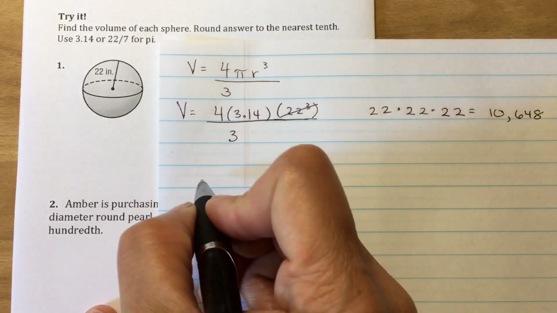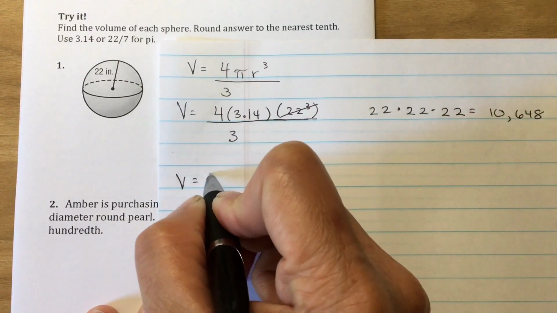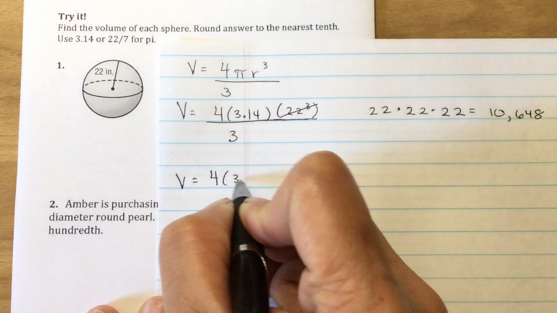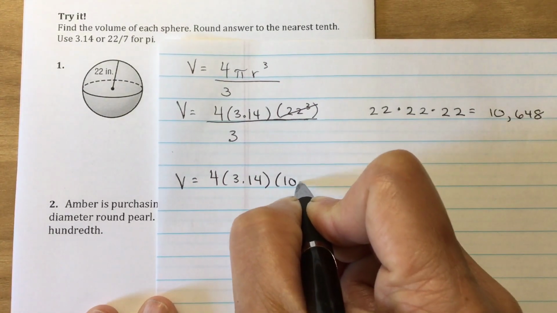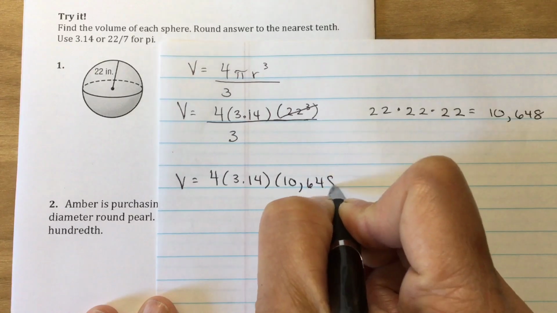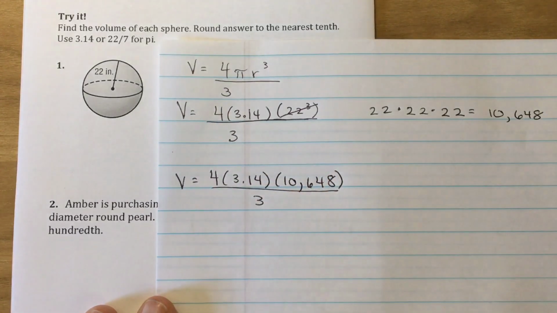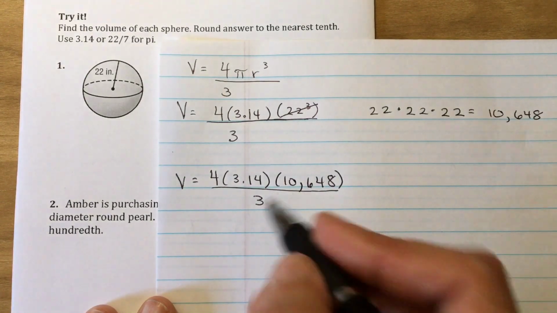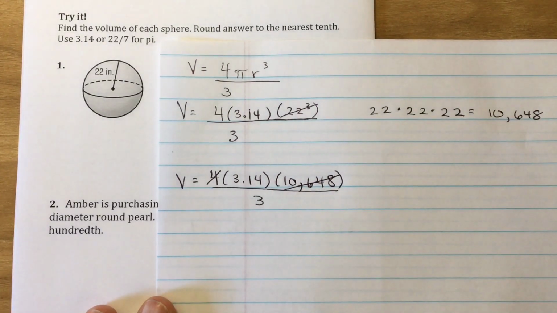So that's the simplified. So our volume becomes 4 times pi times that 10,648. Divide that by 3. And when I multiply this 4 and the 10,648 together, I'm going to get a number that's really close to my answer.